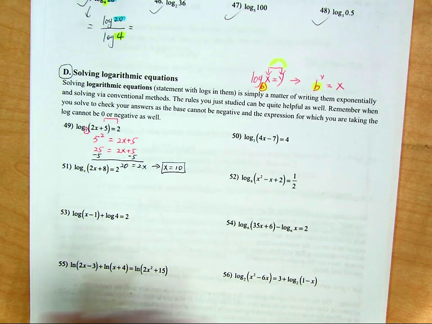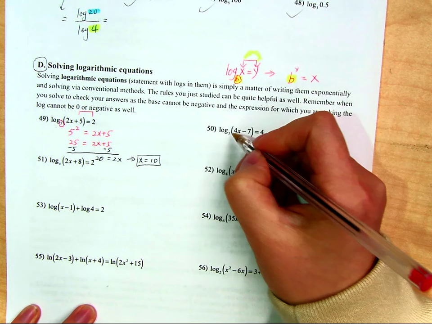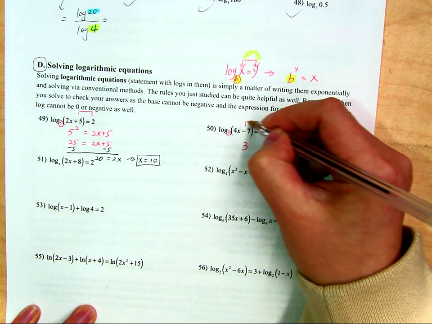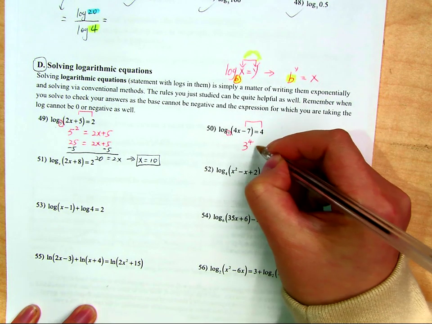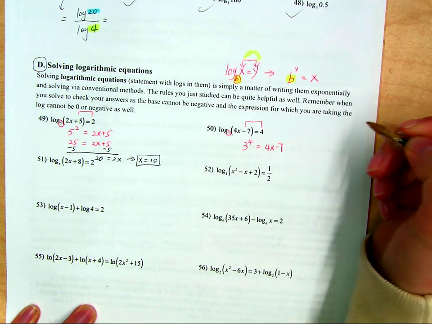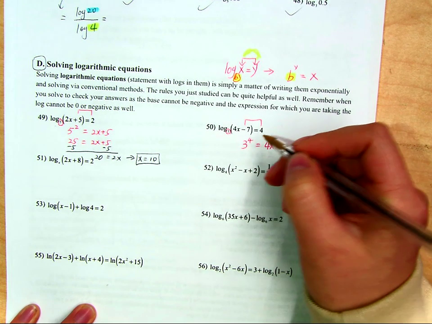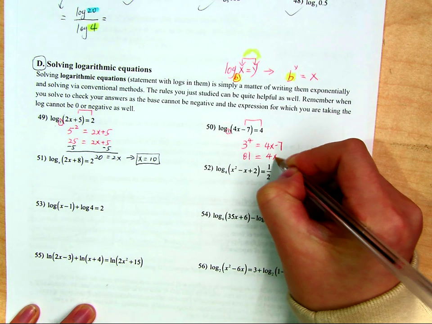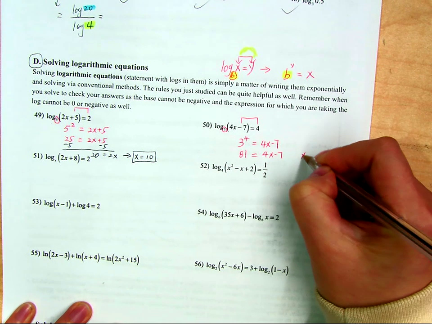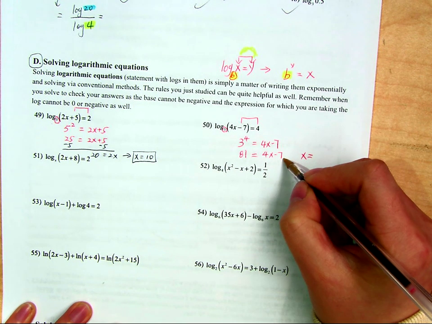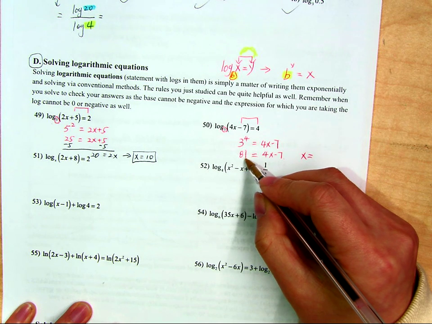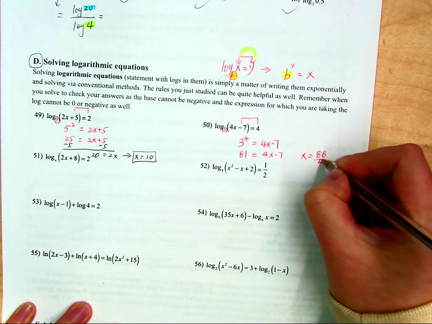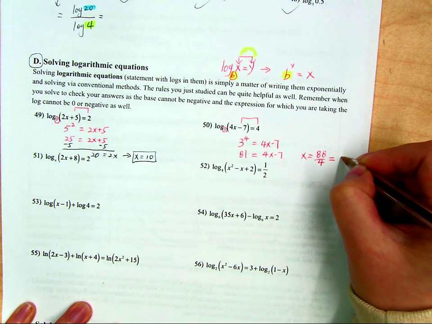Okay, let's try a couple more. 50. Same thing. We keep the base, no change. And switch these two things. So 4 will be here. 4x will be here. And 3 to the power 4 is 81. And then we solve for x. So we add 7 on both sides. Make this be 88. And then divide by 4. So your answer will be 88 divided by 4, and simplify to 22.